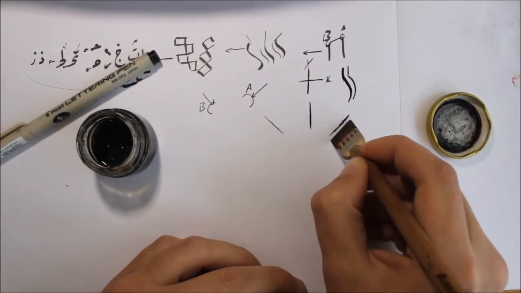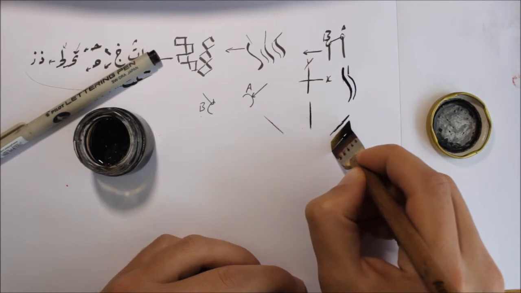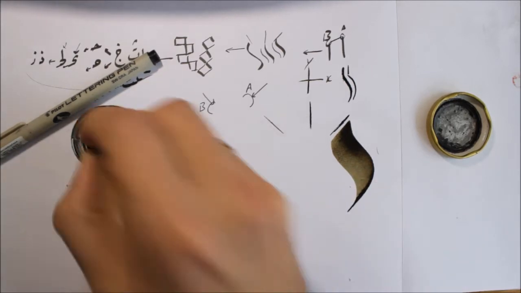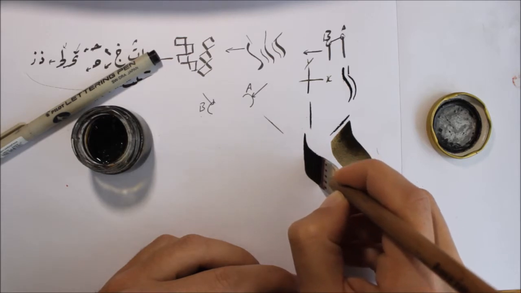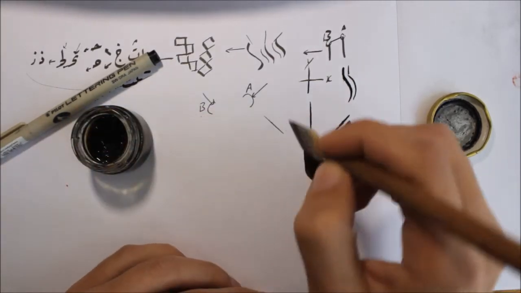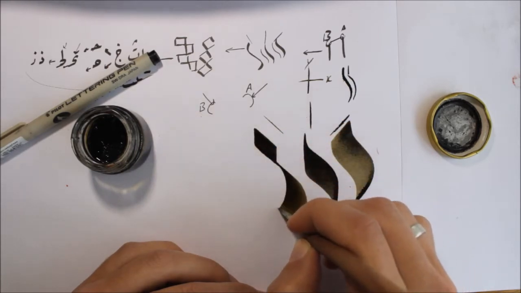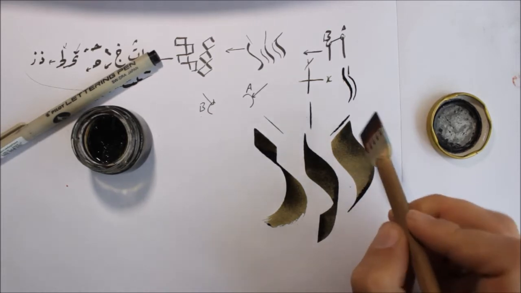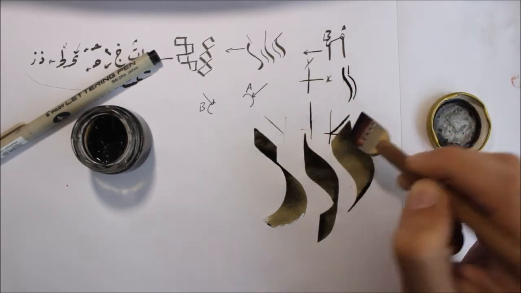So here we go down straight, then we go out the curve. Let's see what this shape will give us. Down straight, then out with a curve. Meanwhile this one will give us this shape, down straight and curve. So doing this we realize how the different angles we hold the pen with give us different shapes.